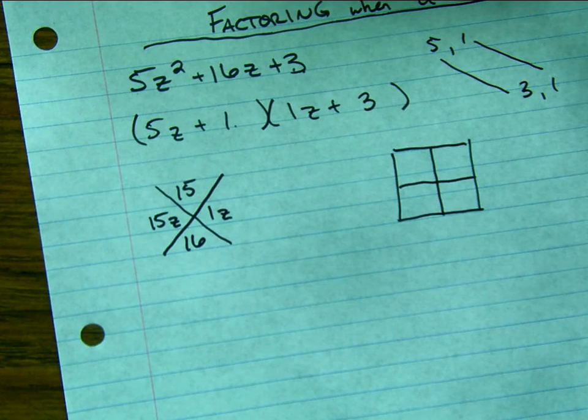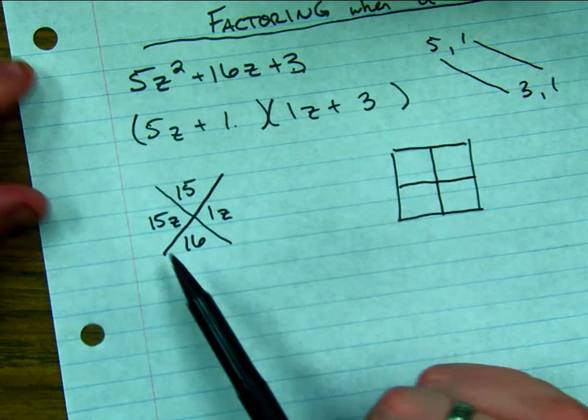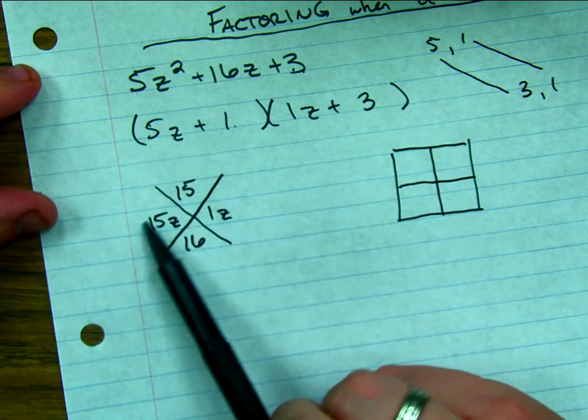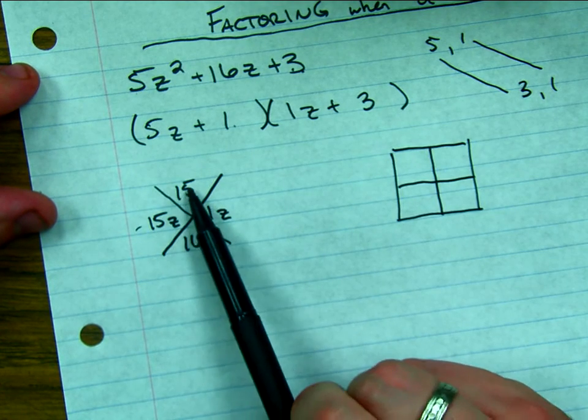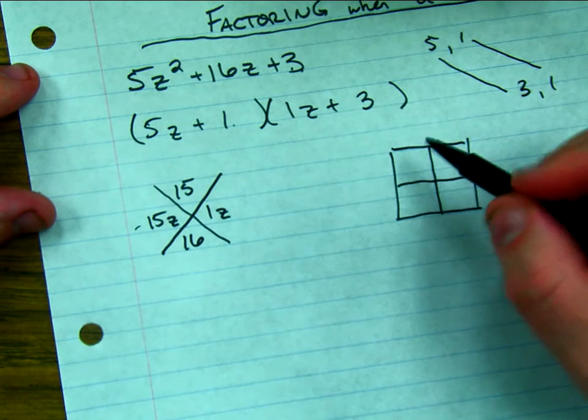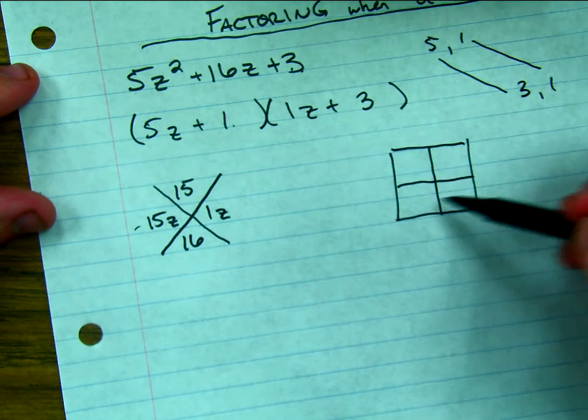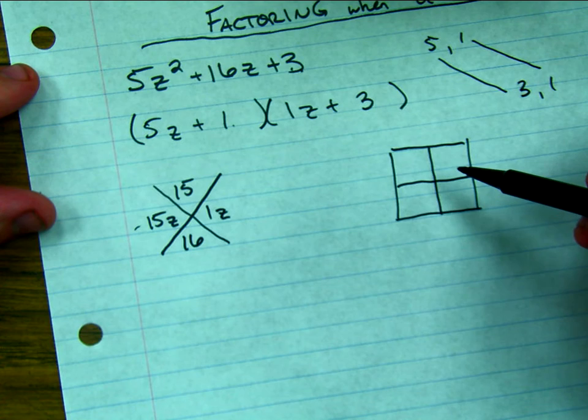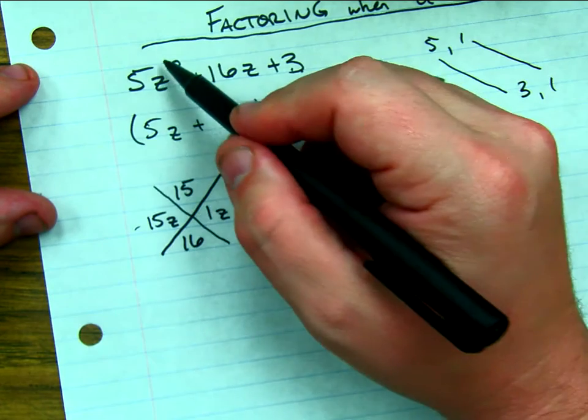All right. Right now you might not be understanding why we're doing this, but if you remember, it's the two numbers that multiply to the top and add up to the bottom. We're good so far. Now we're going to translate this over to this box over here. Okay, into the box we put the original first term.